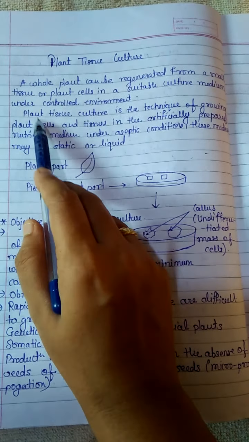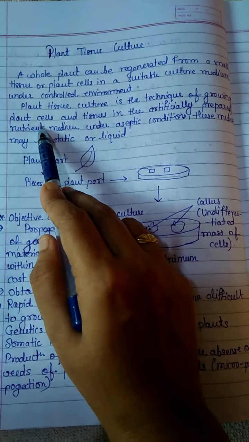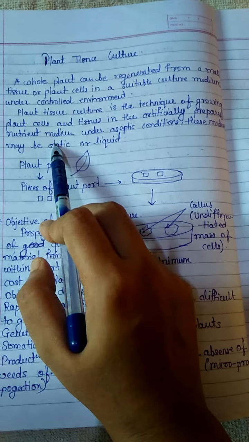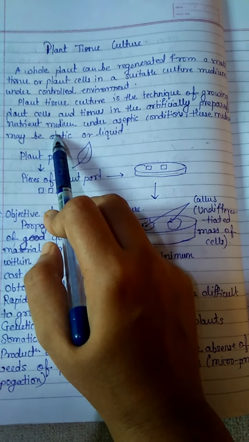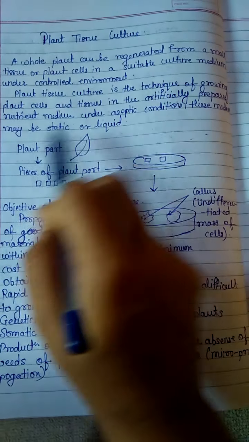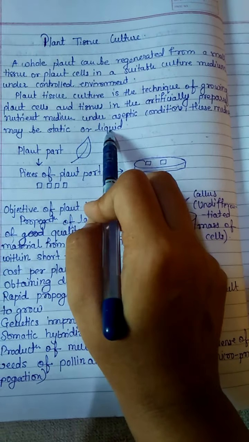So, the definition of plant tissue culture: it is the technique of growing plant cells and tissues in an artificially prepared nutrient medium, which is called culture media, under aseptic conditions. The culture medium may be static or liquid.